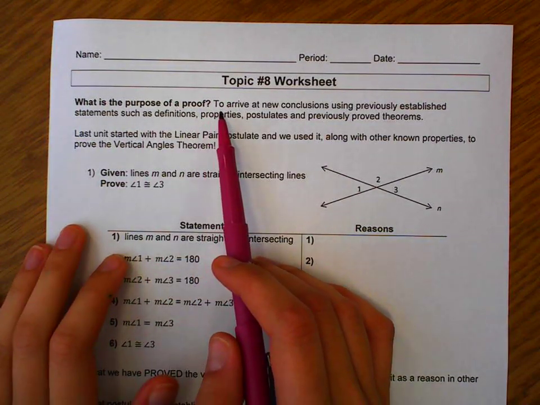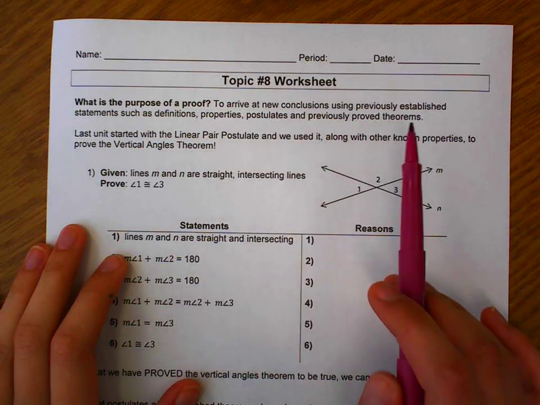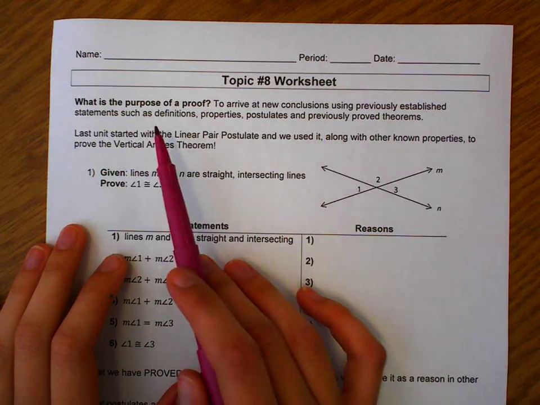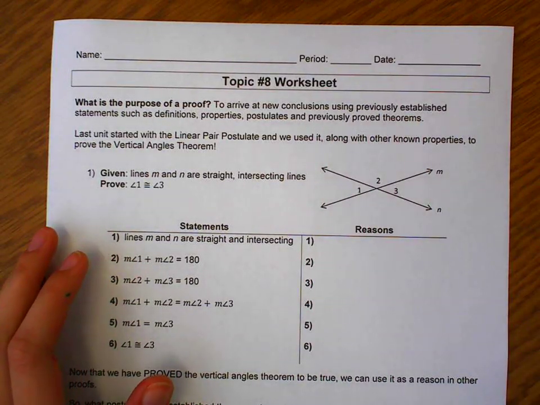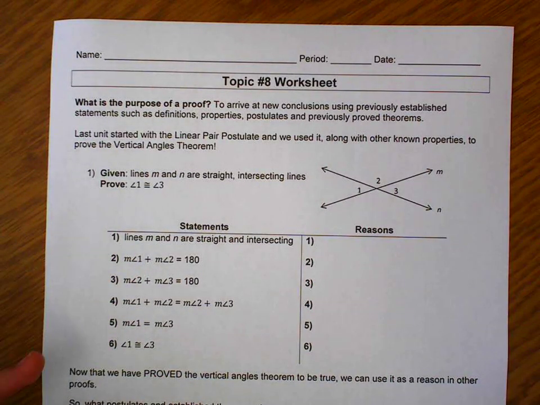The purpose is to arrive at new conclusions using previously established statements, such as definitions, properties, postulates, and previously proved theorems. So this is also where your reasons for proofs sheet, the one that we filled in that first section together, will come in handy. And again, we'll also go in and fill in what we know, those new theorems and new angle relationships. We'll fill those in together as well.